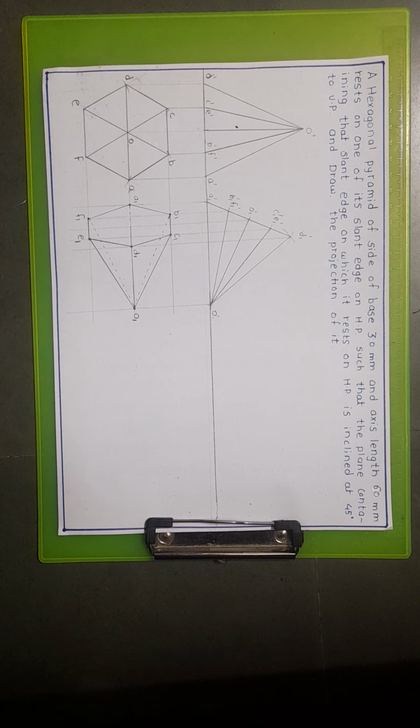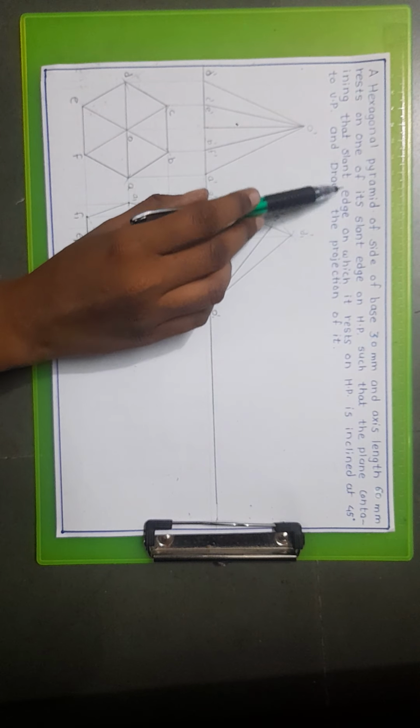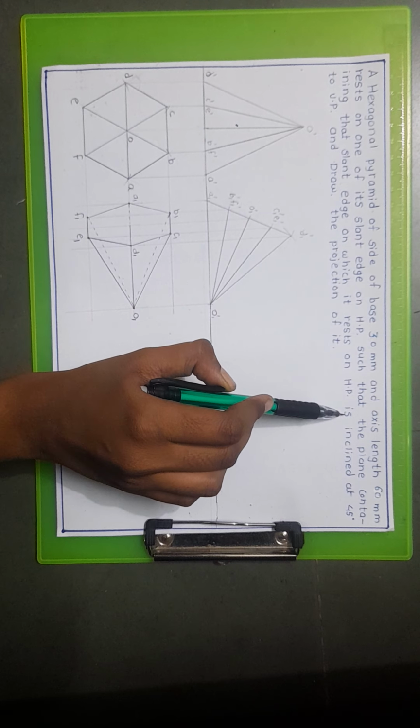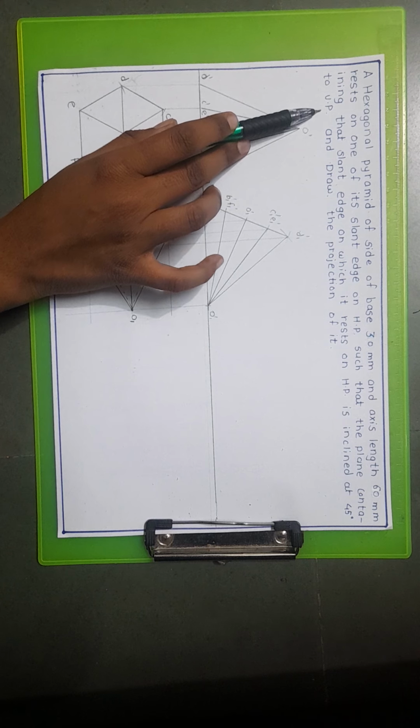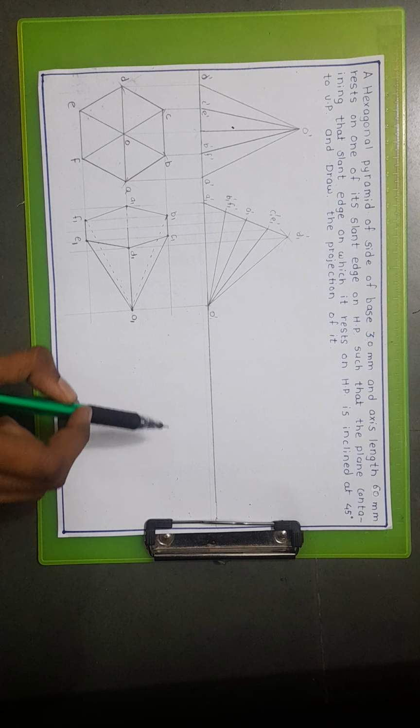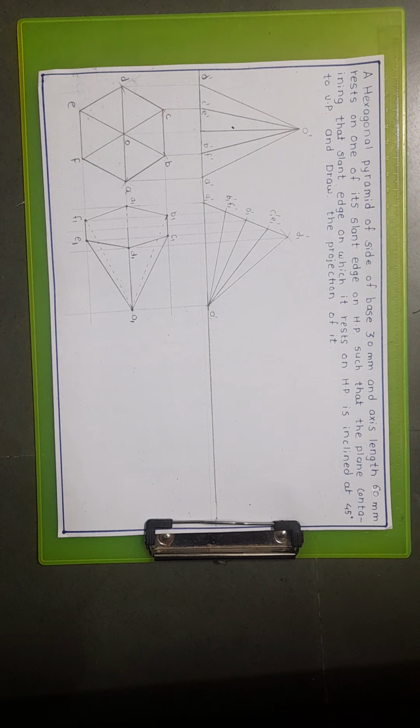So the next given is that the slant edge on which it rests on HP is inclined at 45 degrees to VP. They have given 45 degree inclination with VP. The inclination with VP is seen in the HP. So I will draw the 45 degree inclination in HP, because inclination with VP is seen in HP.